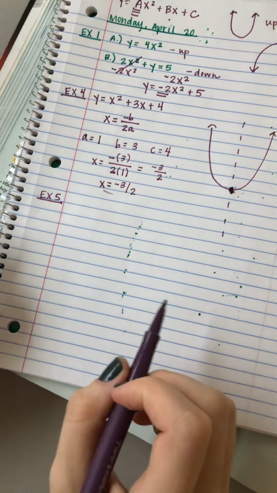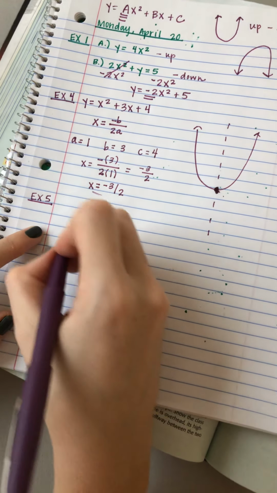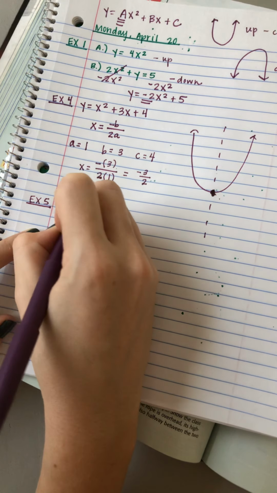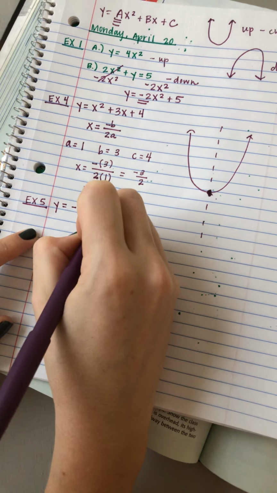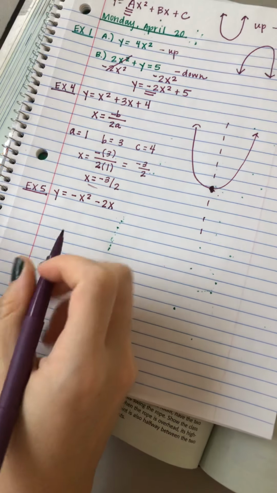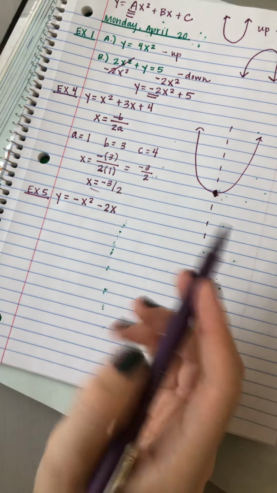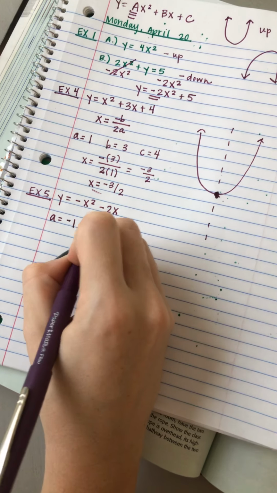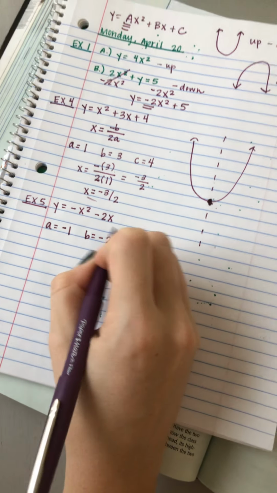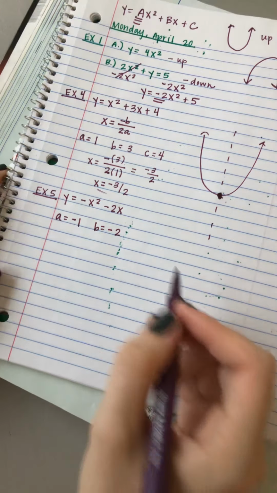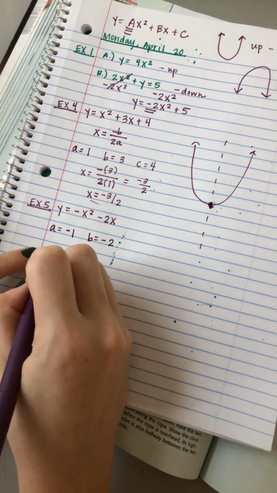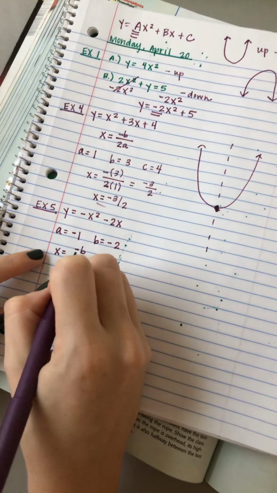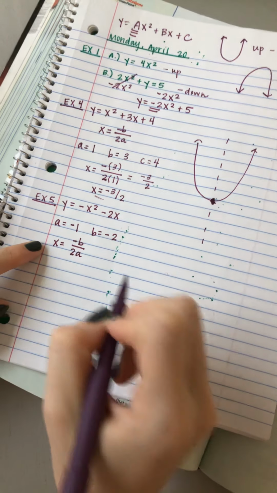So let's do example 5, which is y equals negative x squared minus 2x. So first we're going to identify a, b, and c. A is negative 1. B is negative 2, and there's not a C, we're not going to worry about it. So our first formula is x equals negative b over 2a.